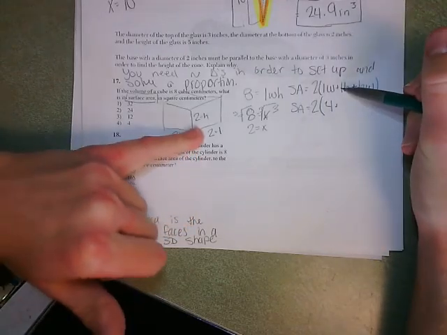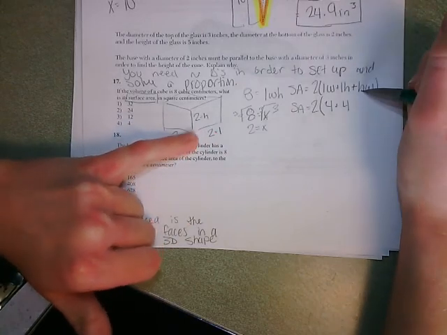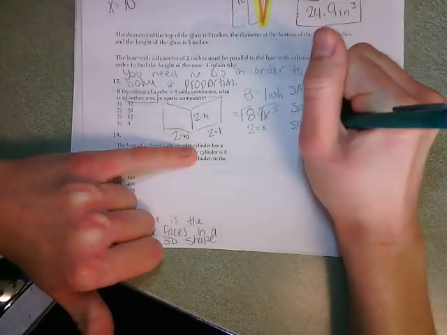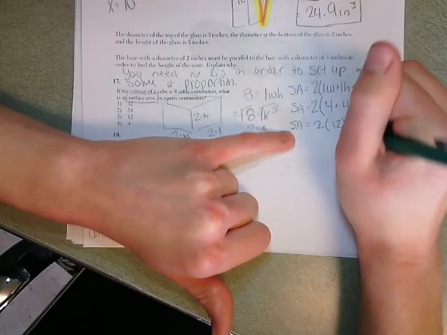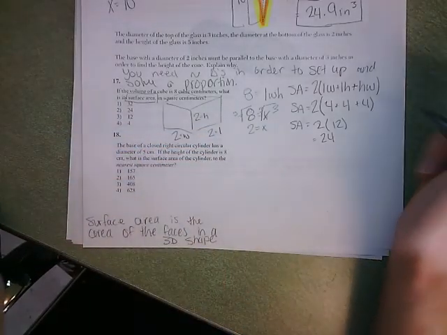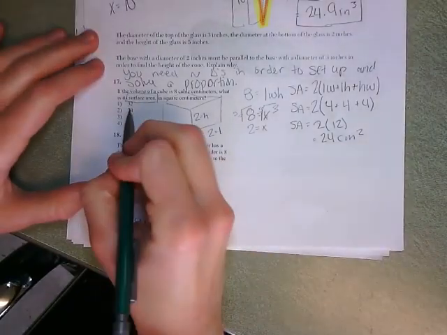Length is 2 and our height is 2, so this is 4. Plus height times width is 4. So 2 times 12. So our surface area is 24 centimeters squared.